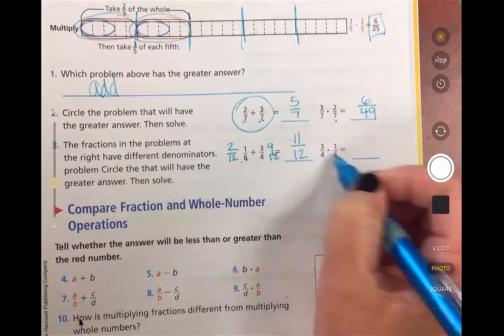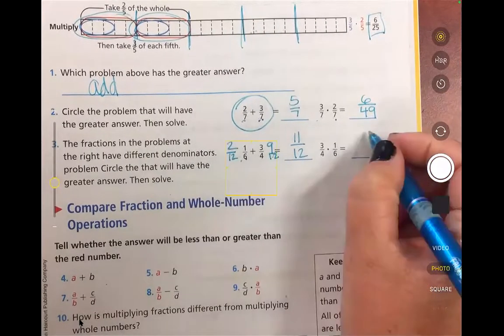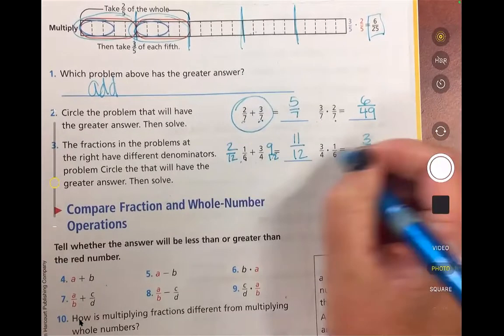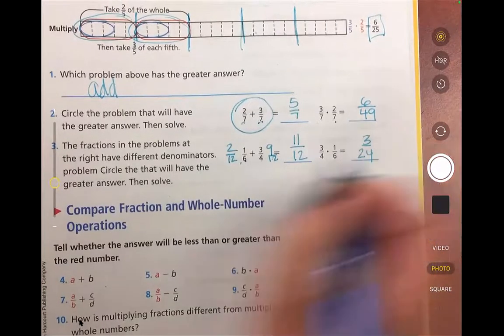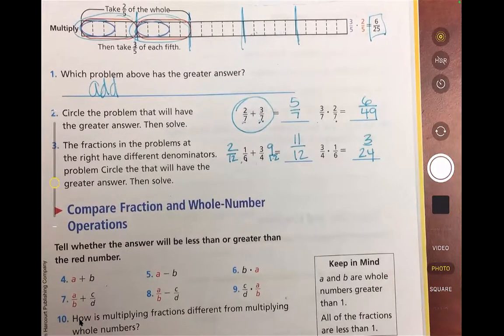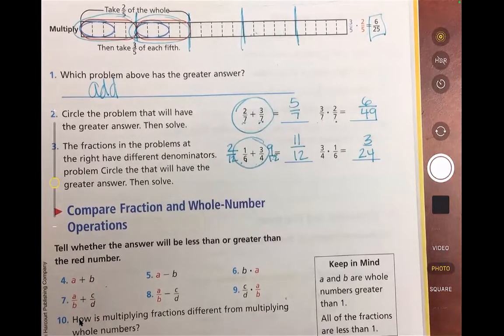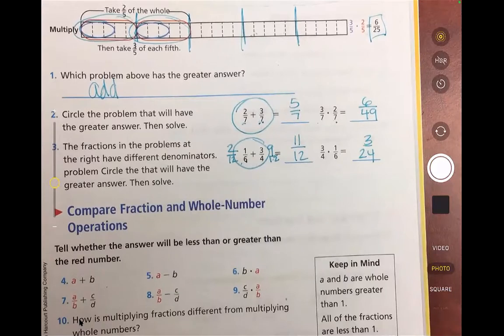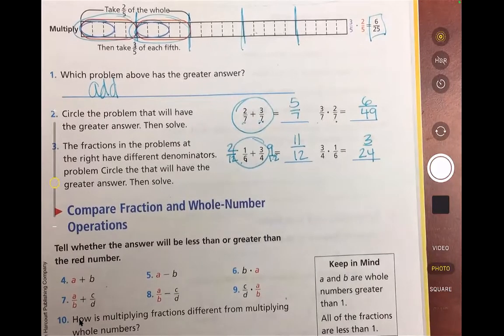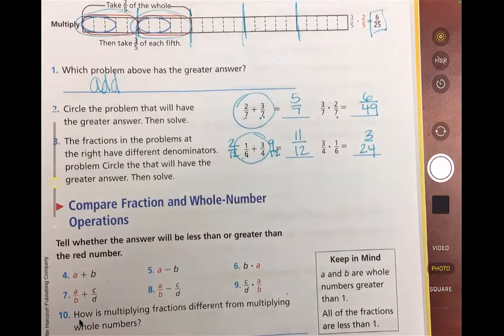Doesn't matter that our denominators are different. Okay. 3 times 1 is? 3. 4 times 6 is? 24. Did we get a larger answer when we multiplied or when we added? Added. We have to circle that one. Okay. So when we add and subtract, which one gives us a larger answer? Adding. Yep, adding will give us a larger answer.